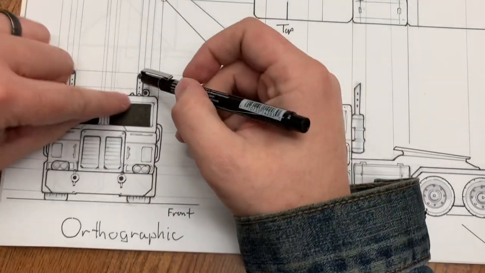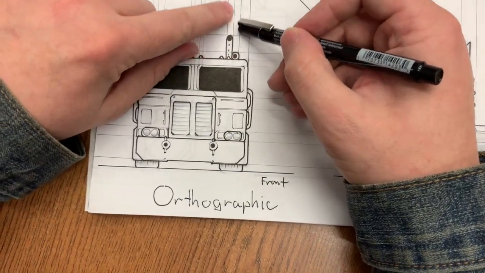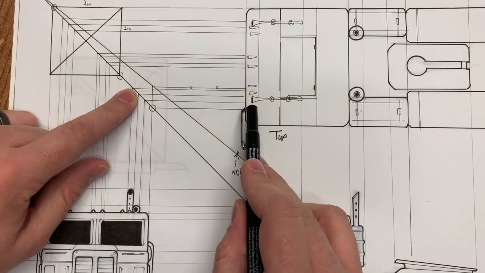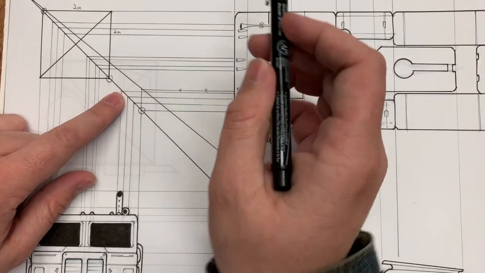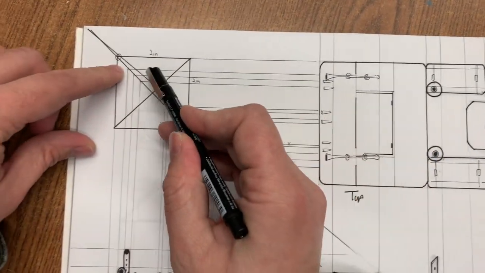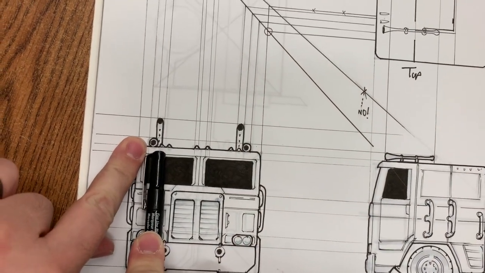Same thing here. I have the exhaust pipes and the horns. Those 2 lines are coming up, hitting the right angle. I carry it over. There's the horn. See it? Same thing here. Here's another horn. Follow these 2 lines. They come and hit a right angle, come straight down. There's the horn on the roof.